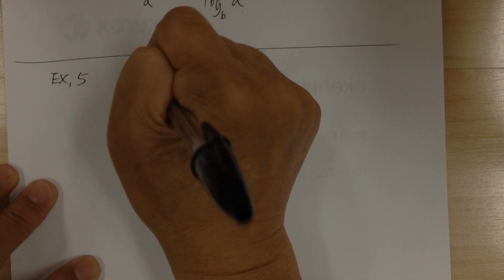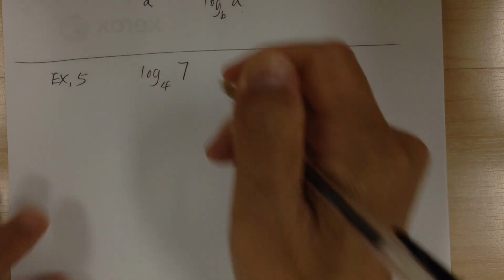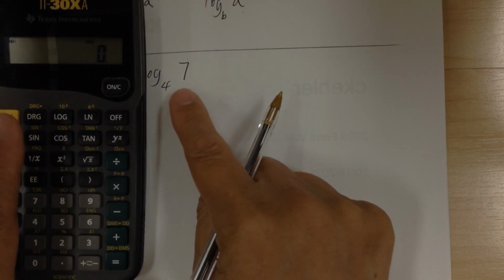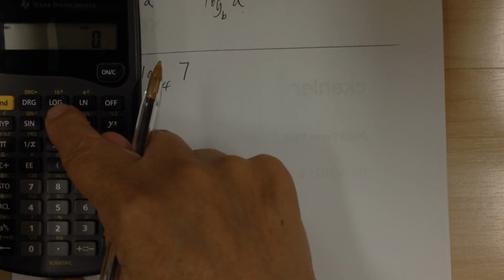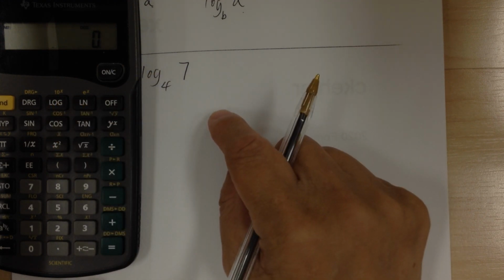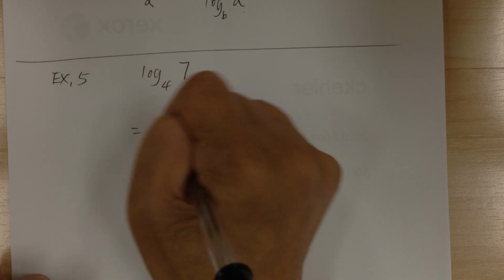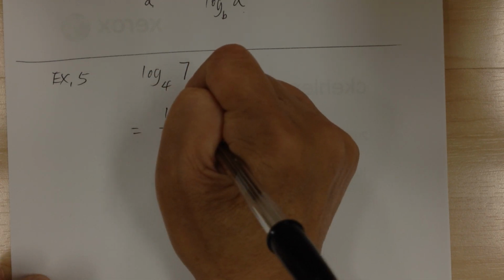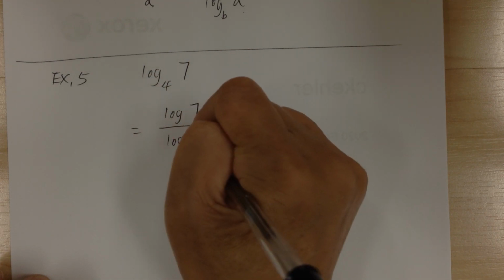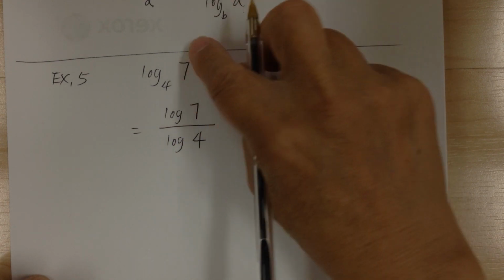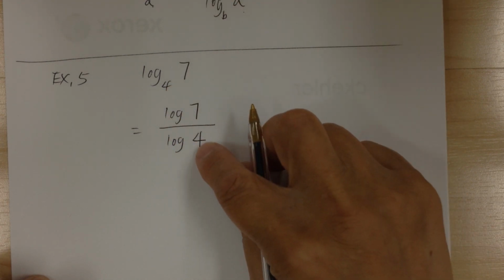you want to find log base 4 of 7. So right now you cannot use a calculator because it's a base 4. This calculator only use base 10, okay, or base E. So what you want to do is, first you need to change this into log 7 over log 4, right? Again, 7 is higher, so go on the top, 4 is on the bottom, okay?